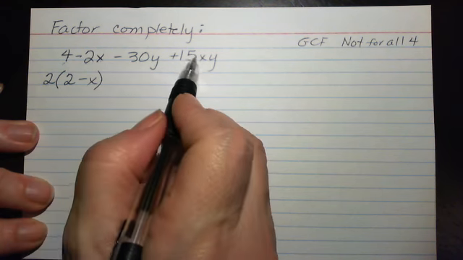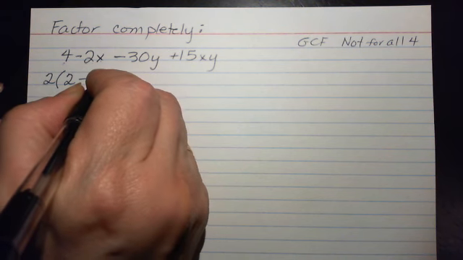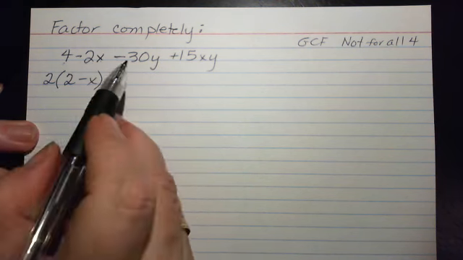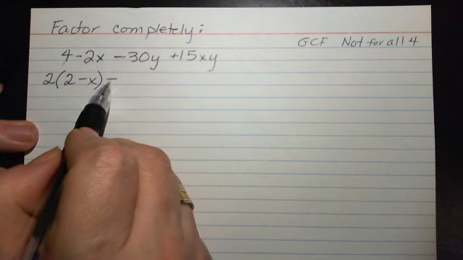For group 2 now, we're going to take the common factor out with a negative because group 2 starts with a minus. So we'll bring that down.